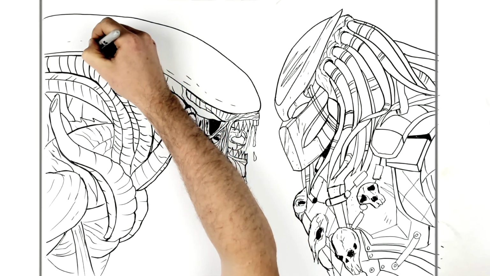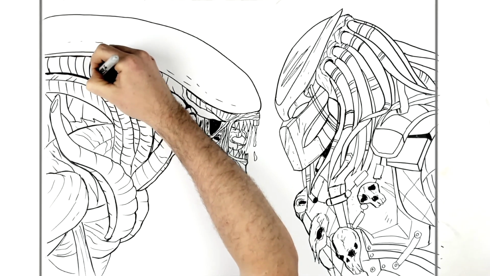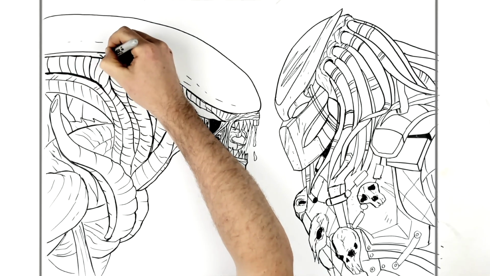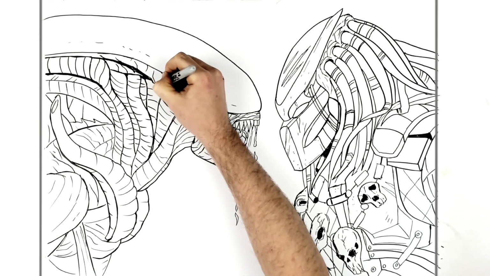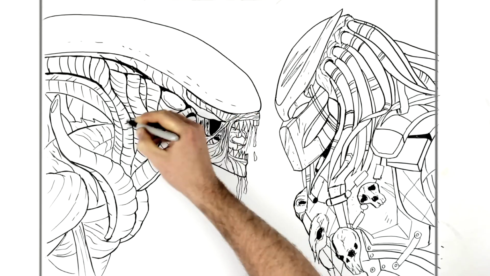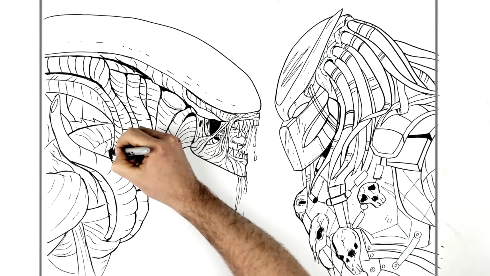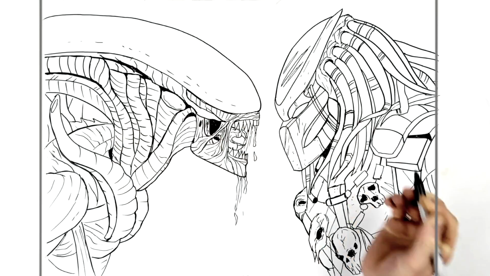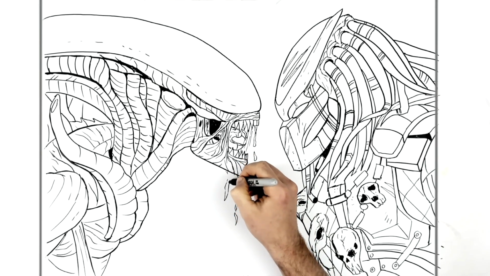Like underneath the skull is all dark, but I won't do too much of that because that might just end up being a bit too much. All right, but more drool.